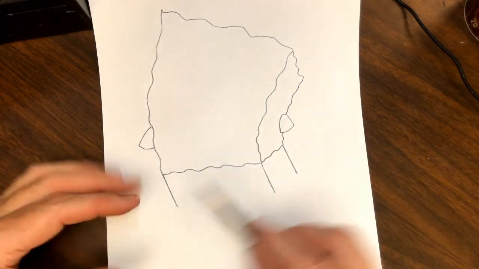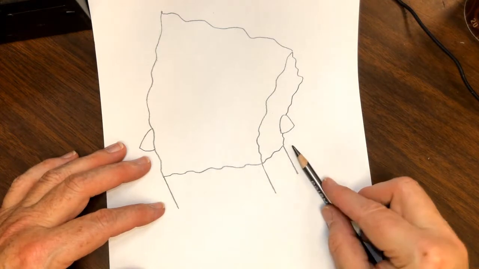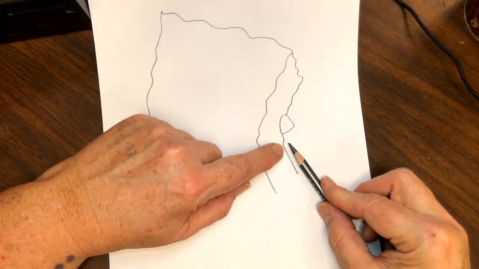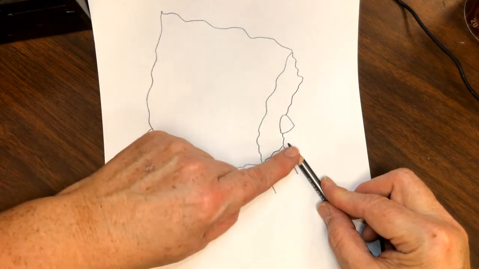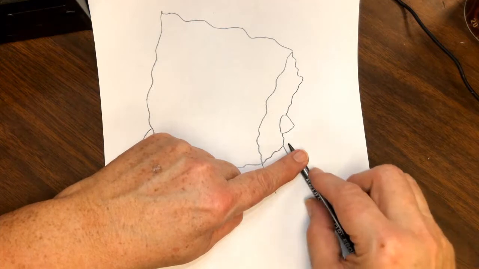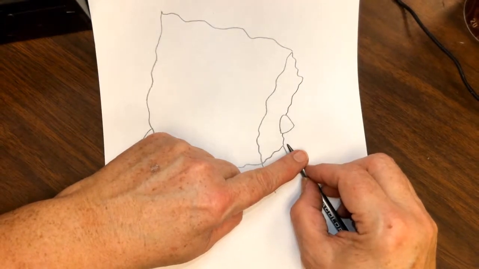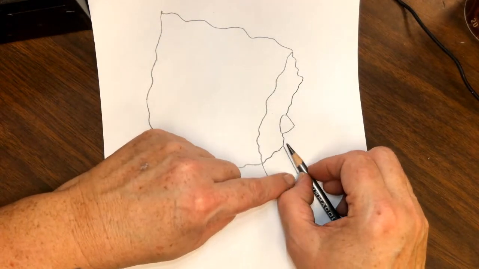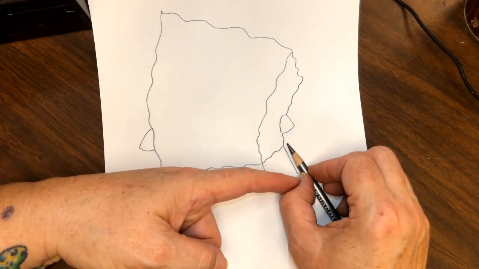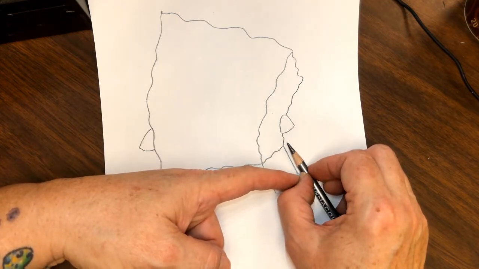So, watch. I'm going to put the tip of my pencil even with this point right here, the end of my straight line. See that? The tip of my pencil, end of the straight line. And then I'm going to move my hand up to where, see my thumbnail? Oop. I'm going to put it at the end of that line right there.